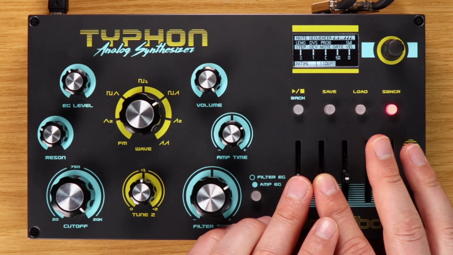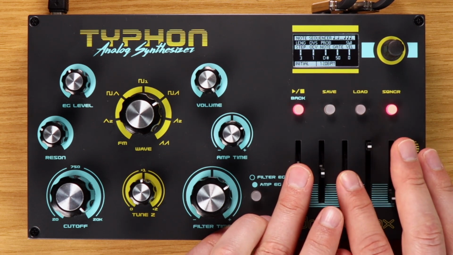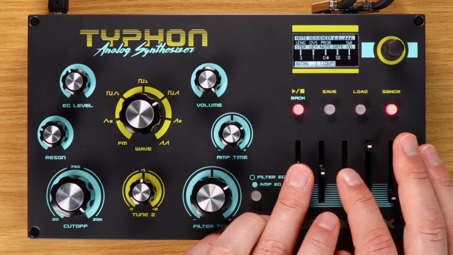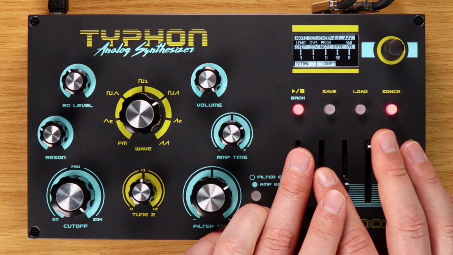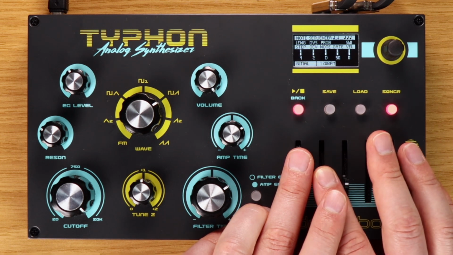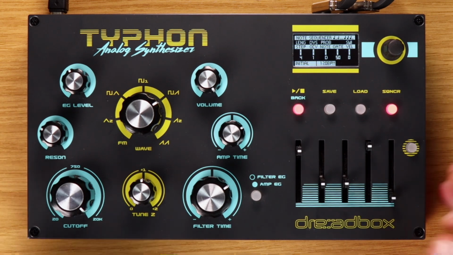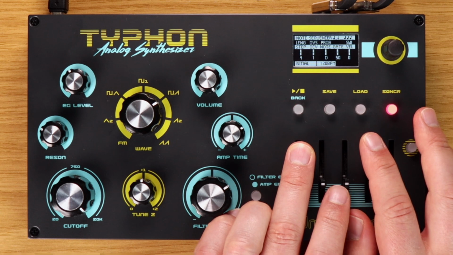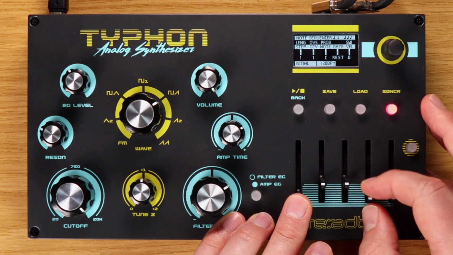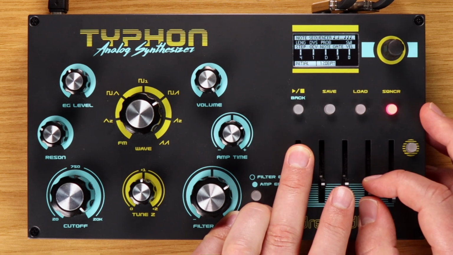So step 2, let's go up an octave. Step 3, let's change the note. And step 4, let's go to a D. That works quite nicely. The next one to look at is the gate. So let's go and turn all of these down to around 3.